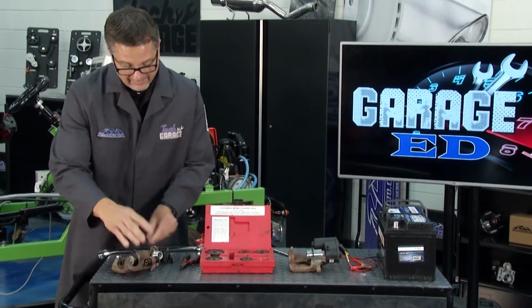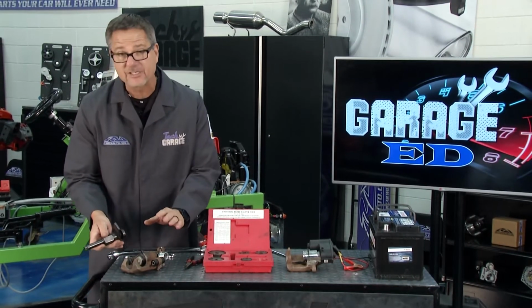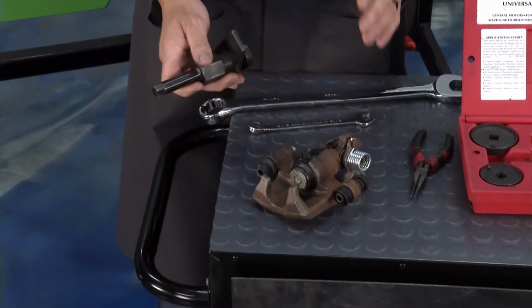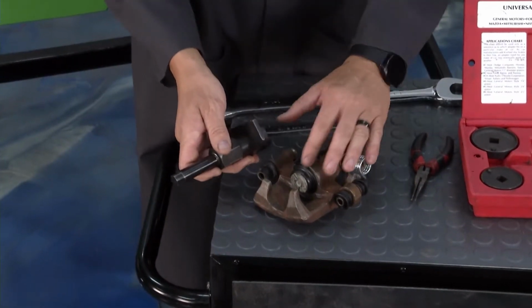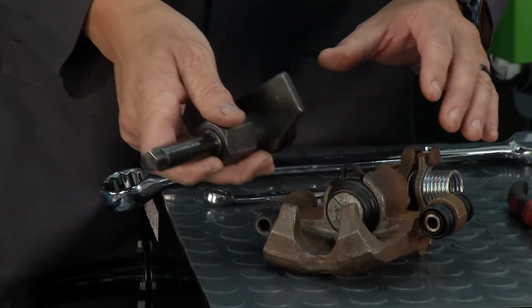So you can see a tool. I have a tool right here. And this tool right here is really cool. This is how we're going to actually engage it. You have to have this tool. Don't go get a C-clamp. Don't get a press. Do not push these mechanical calipers in, please. They'll never come back out.